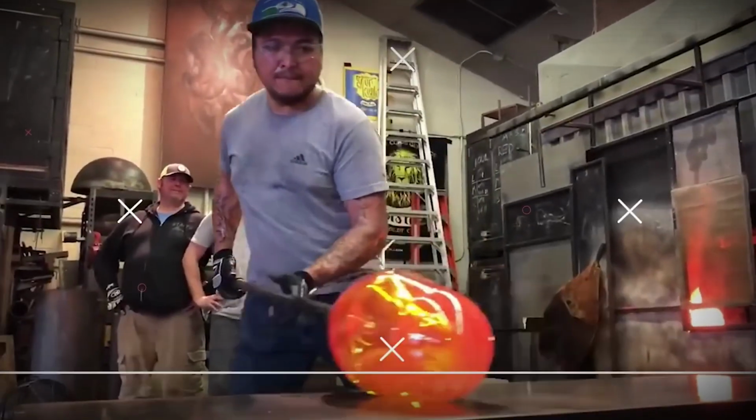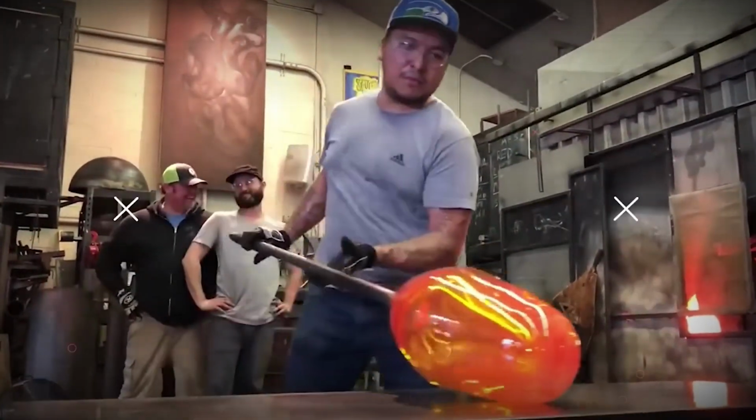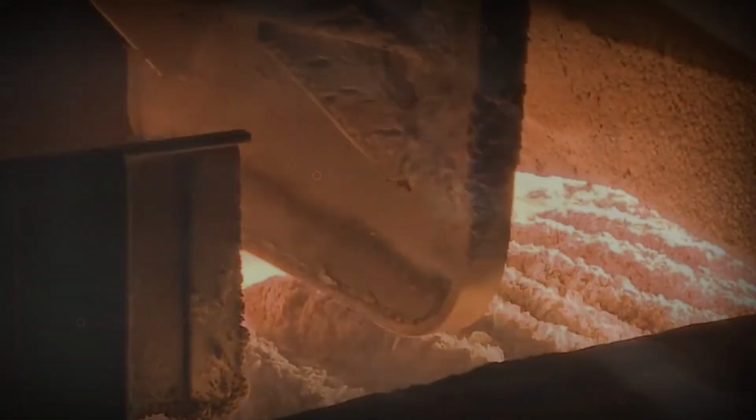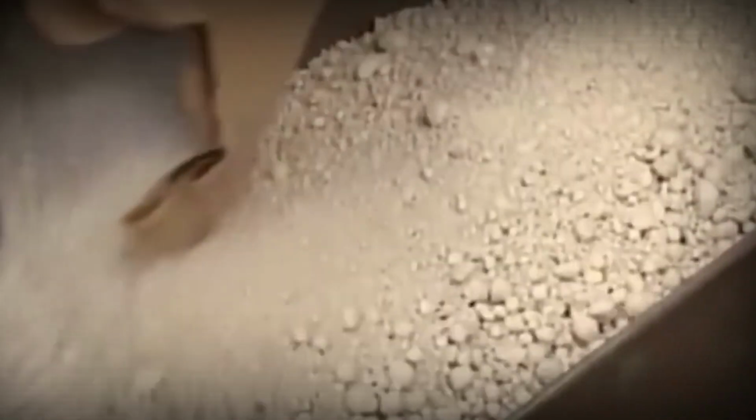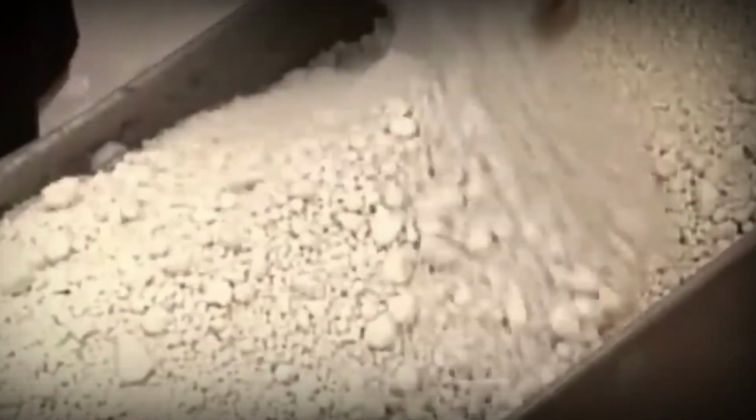Gathering raw materials. The ingredients of glass might seem simple, but it's actually a mixture of carefully selected raw materials. The primary ingredient is silica sand, which is rich in silicon dioxide, SiO2. Not all sand will do. High purity, fine-grained sand is needed to produce clear, strong glass.